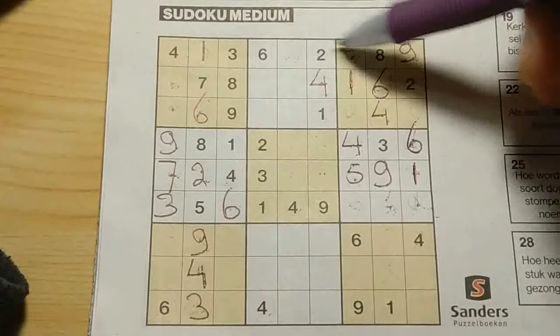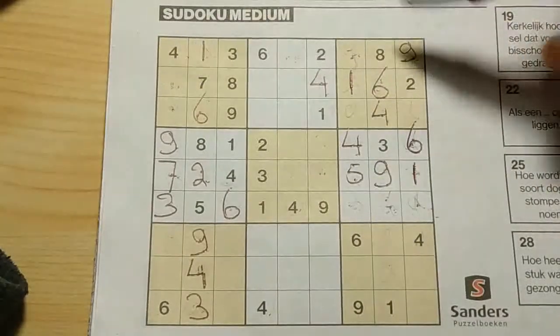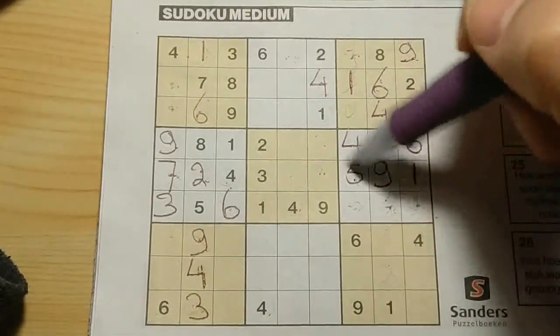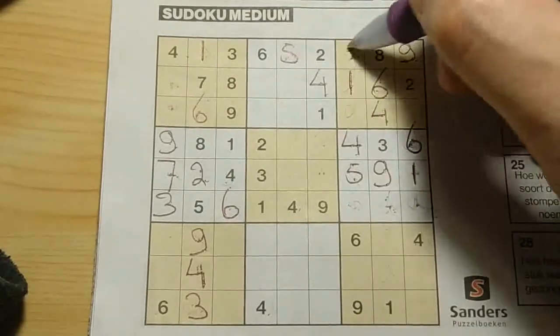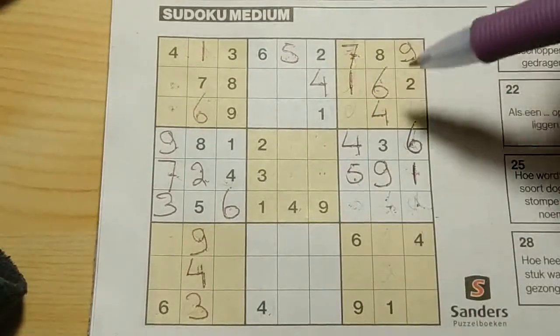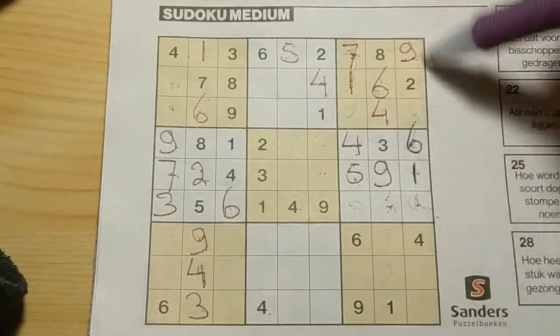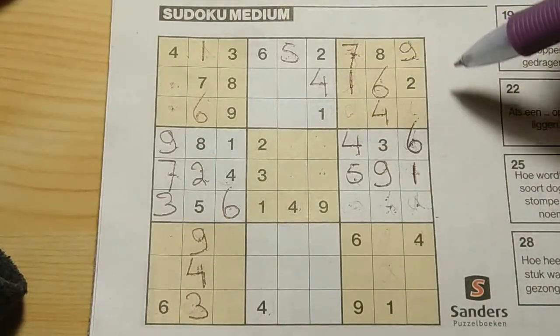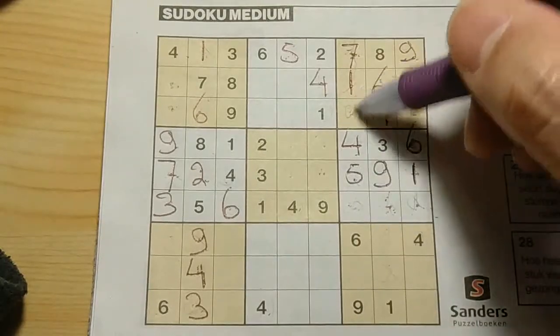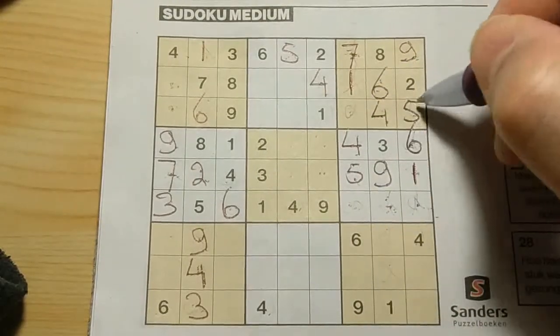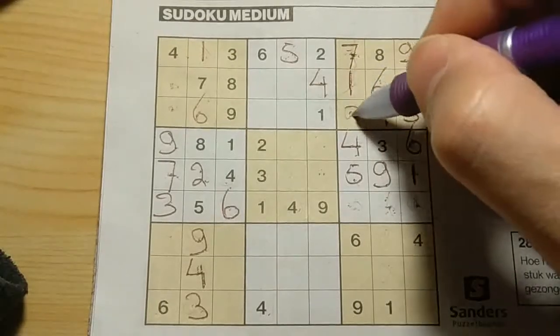These two numbers of the first row, the 7 and the 5. Now we have a 5 here, so no 5 there. 5 should be here, and the 7 goes there. Two missing numbers of this big square for the numbers 3 and 5. We have a 5 here, so no 5 there. 5 should be here, and 3 goes there.